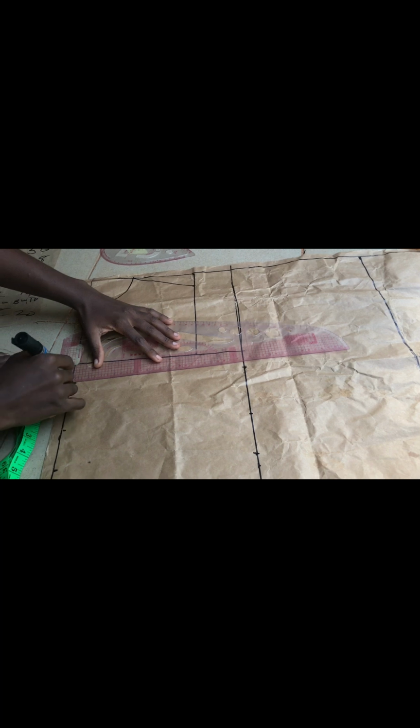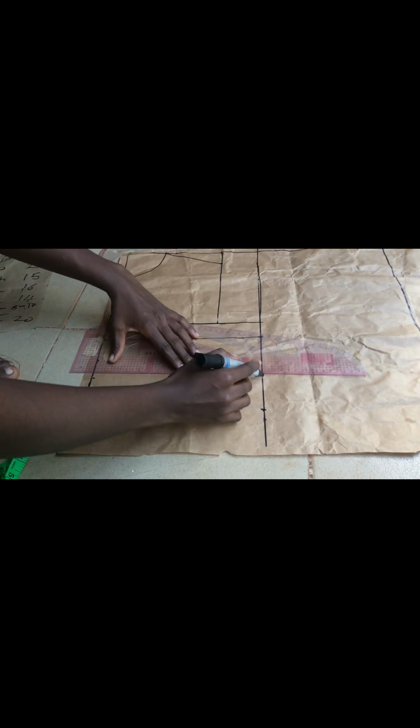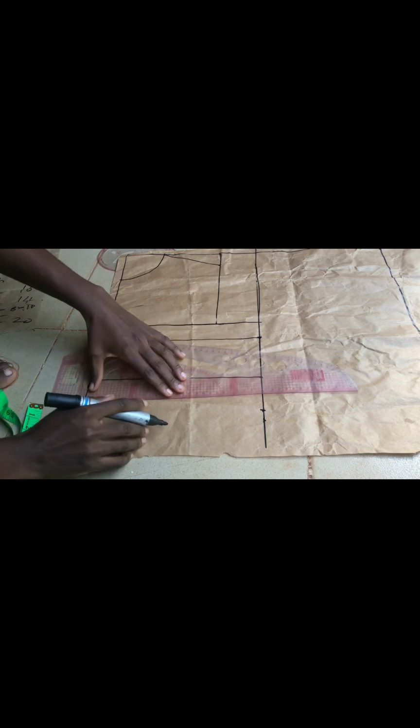This is our bust point. This is our under bust. This is our waistline. So this is bust point, and this is chest line. This is bust point, this is under bust, and this is our front length, or so we call it the waistline.